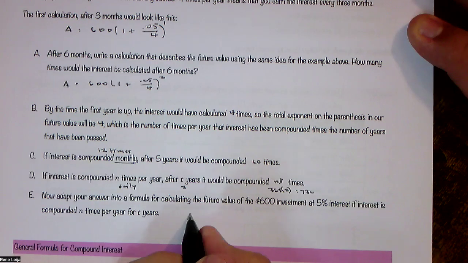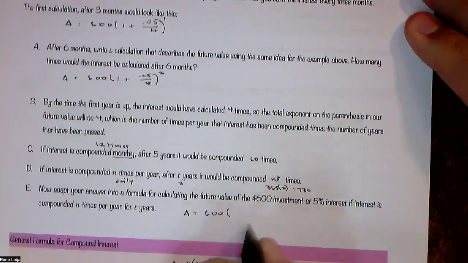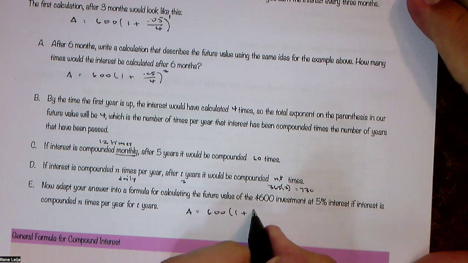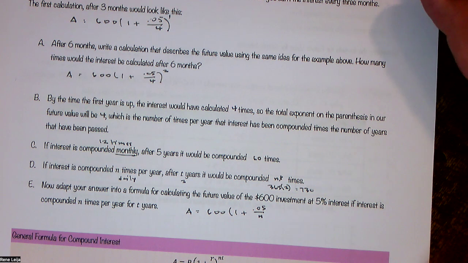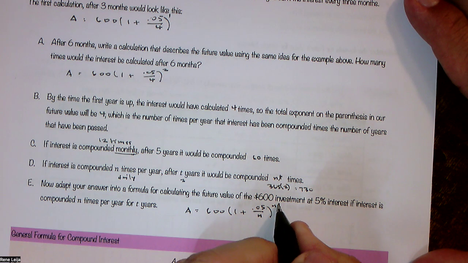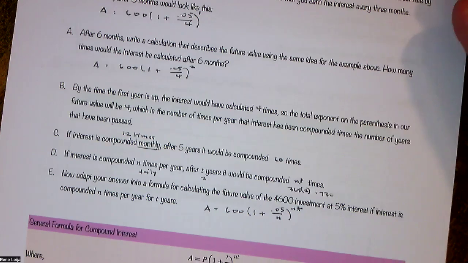For future value, it would be your principal times 1 plus your interest rate, which is 5%, compounded n times per t years. And that's what it would look like.